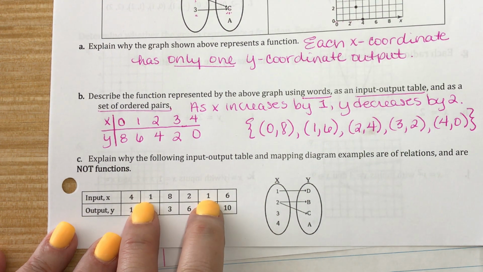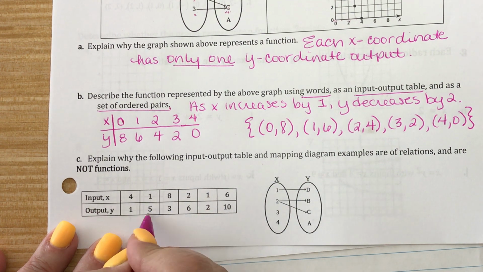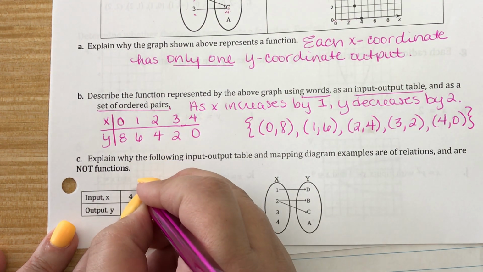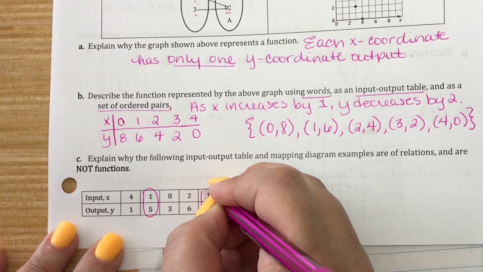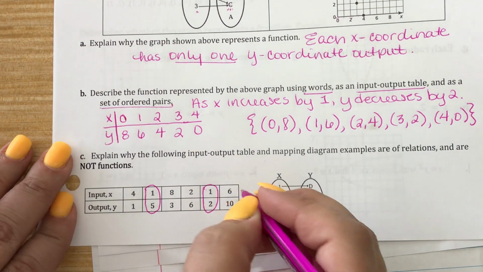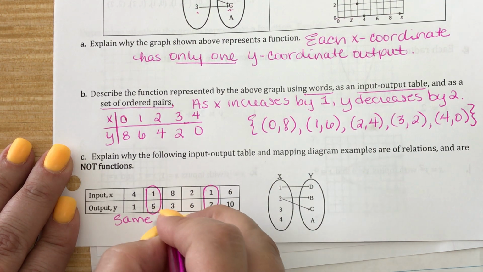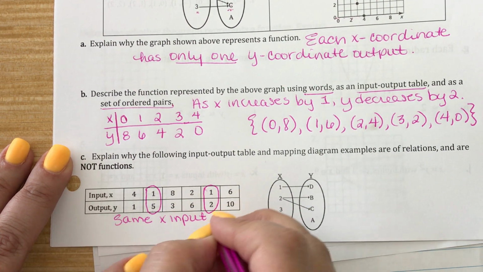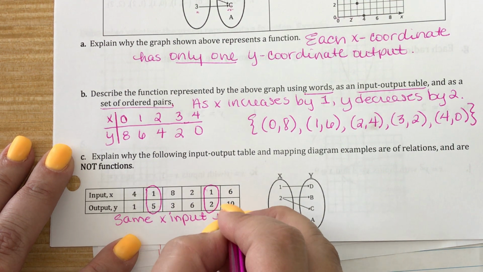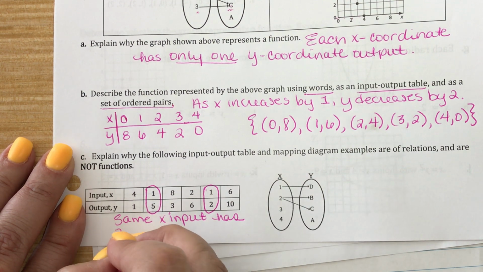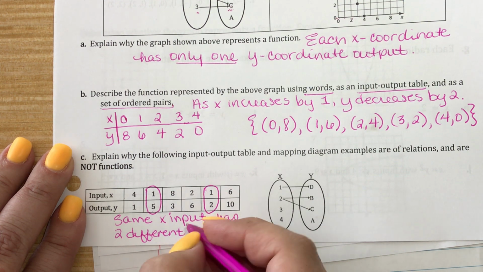So here's my 1 being repeated. And if I look to see what the output was for that input, they're different outputs. So this is my deal breaker, is what I like to call it, to be a function. This is why this can't be a function. Because according to this, the same x input, in this case 1, right, has two different outputs, y outputs.